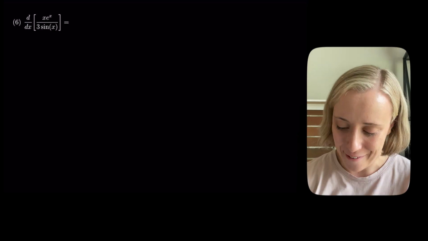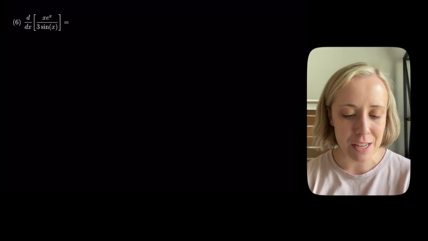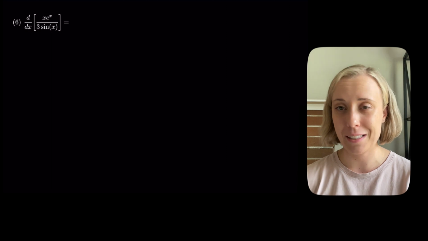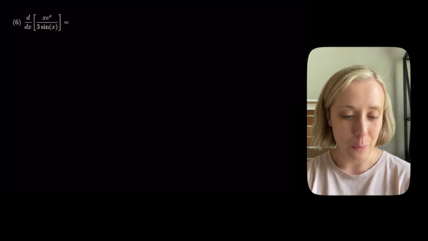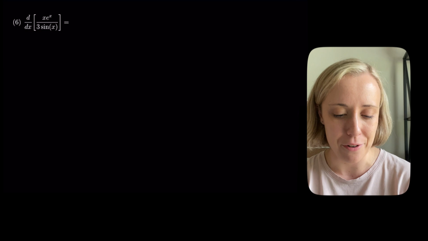Let's work through them. All right, so here we have the derivative of x e to the x over 3 sine x. So we have quotient rules since we have one thing divided by another thing.